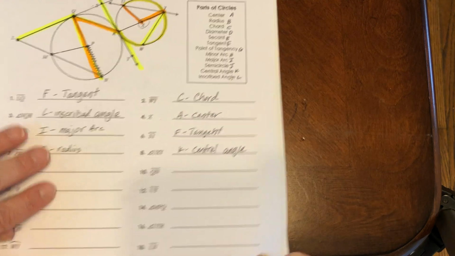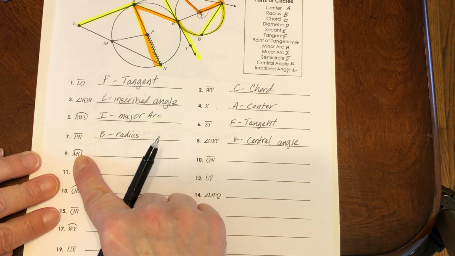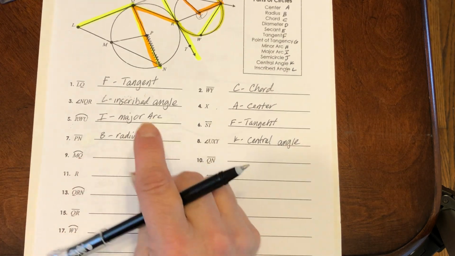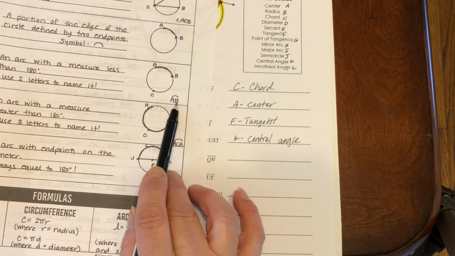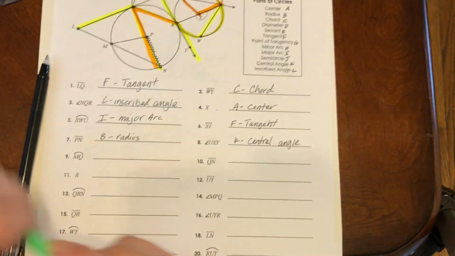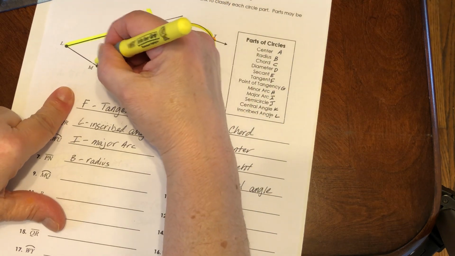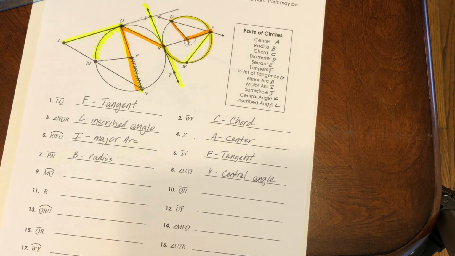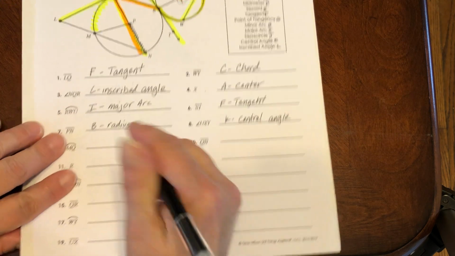I'm going to do two more and then you guys can do the rest, and you're going to turn those answers in on Schoology. Well, that's got to be a minor arc. How do I know that? Because a minor arc is the only type of arc that uses two letters. So let's find it. MQ. Where are you, MQ? There's M, there's Q, right here. That's a minor arc. Minor arc is H.